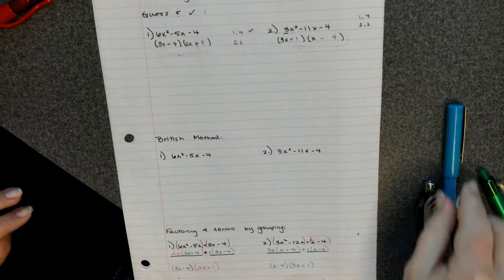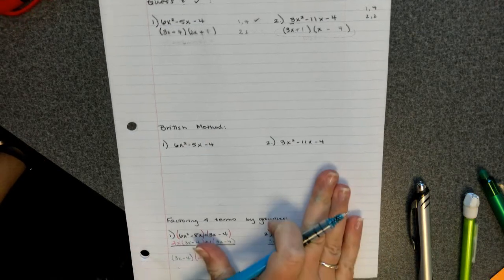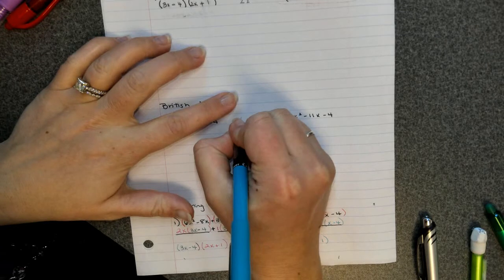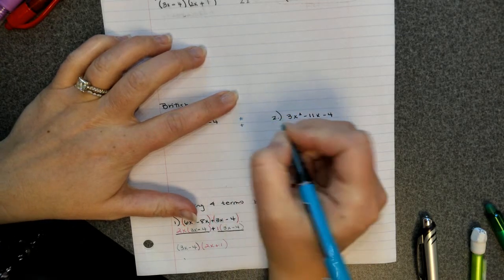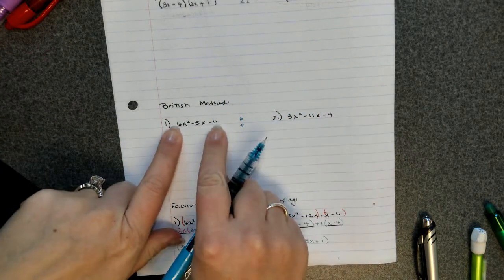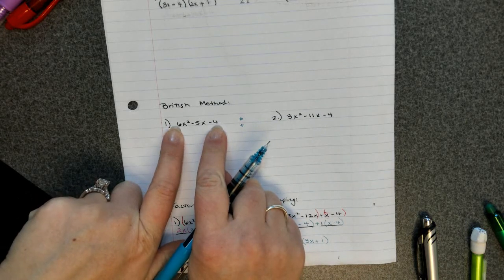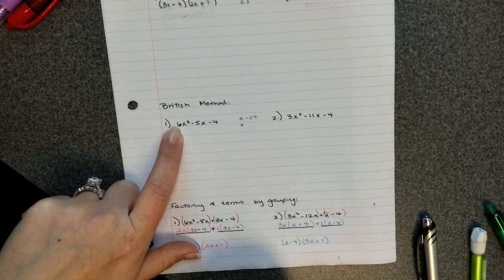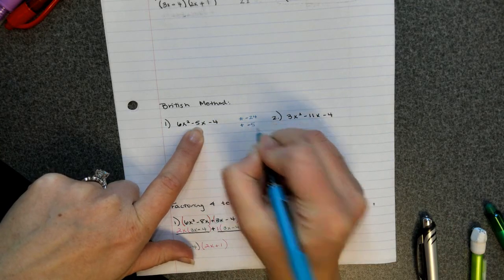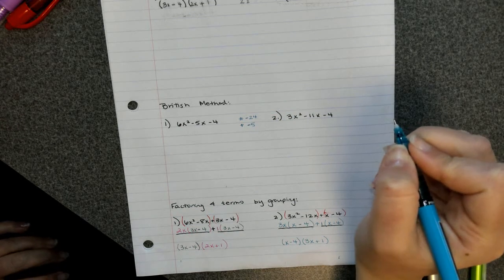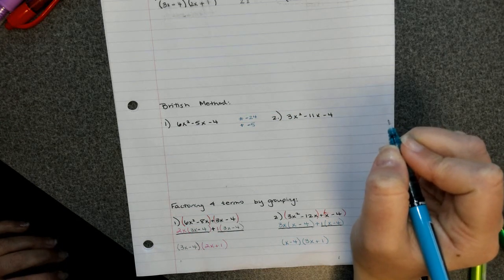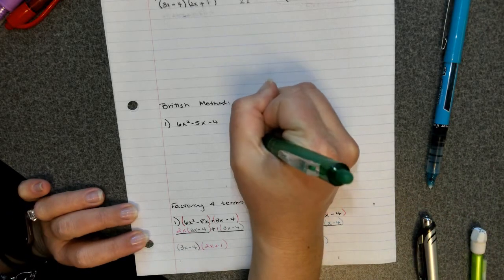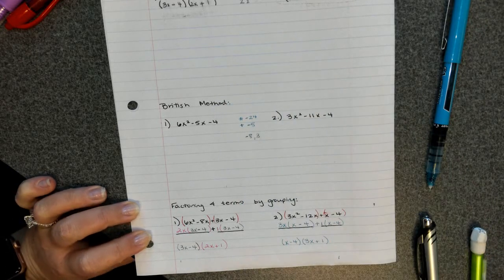So, the same way that we did before, where you had to find two numbers that multiply to a number, and find two numbers that add to a number. Take the end numbers, multiply them together, negative 24. Our two numbers will have to multiply to negative 24 and add to that middle term, negative 5. So two numbers that multiply to negative 24 and add to negative 5. The two numbers I come up with are negative 8 and positive 3.